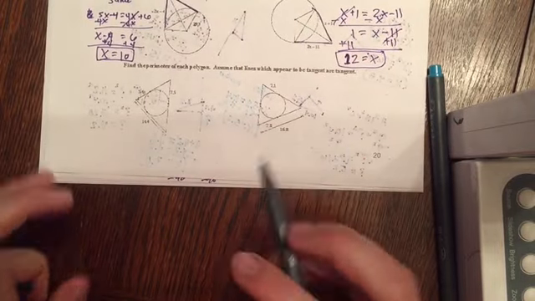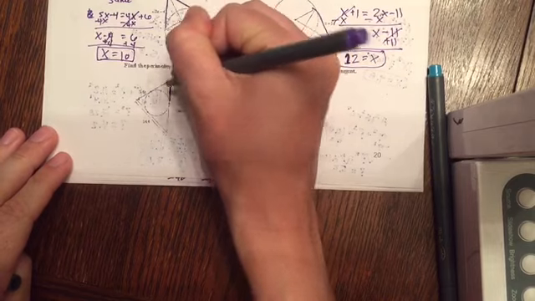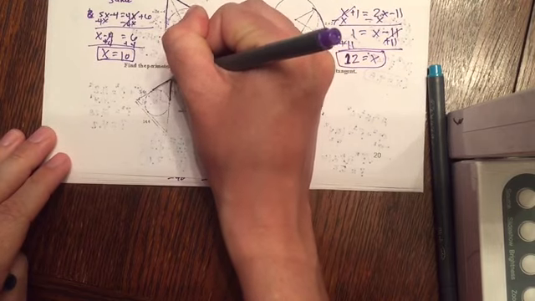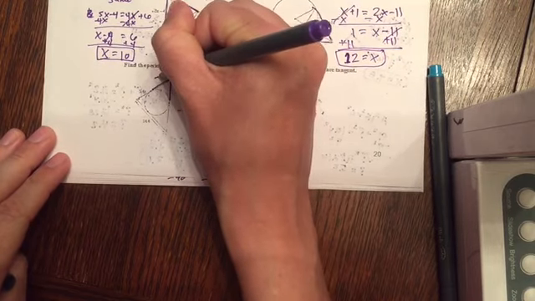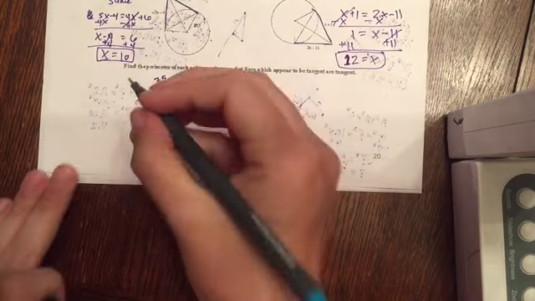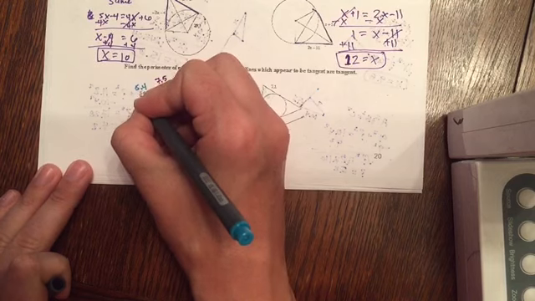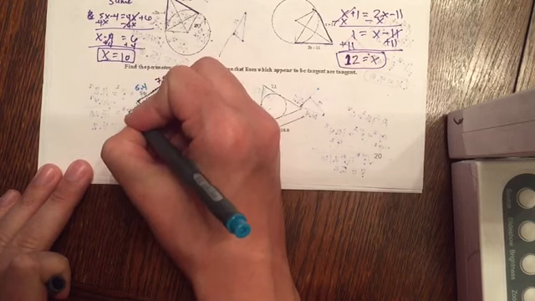Then it wants us to do perimeter. These ones are kind of fun because all of the ones that have the corners with tangents match. If it's 7.5, this would be 7.5. If this is 5.4 right there, this would be 5.4.